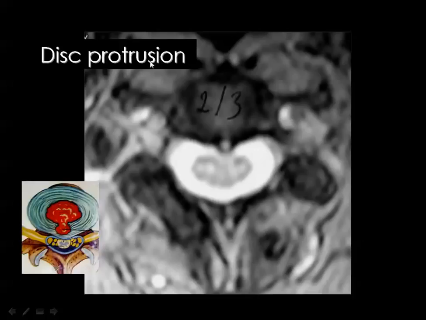The definition of disc protrusion means that there is a tear of the inner fibers of the annulus, but the outer fibers of the annulus are still intact. And if there is a full thickness tear of the annulus, you get disc herniation or extrusion. But at this stage, where some of the annular fibers are still intact, you call this disc protrusion. But actually we cannot see the annulus by CT or by MRI.